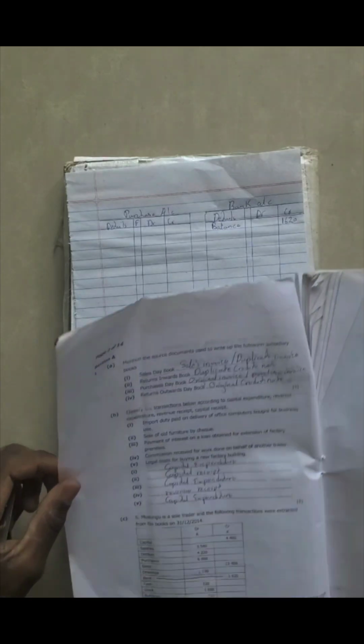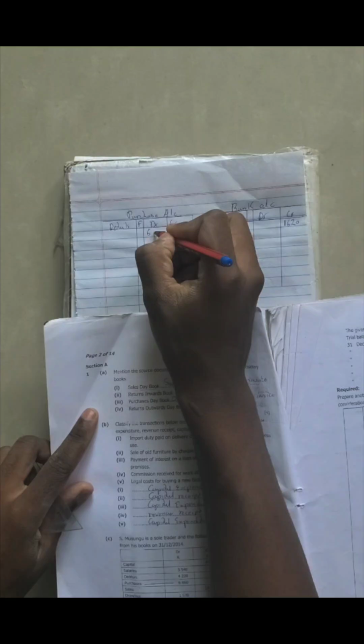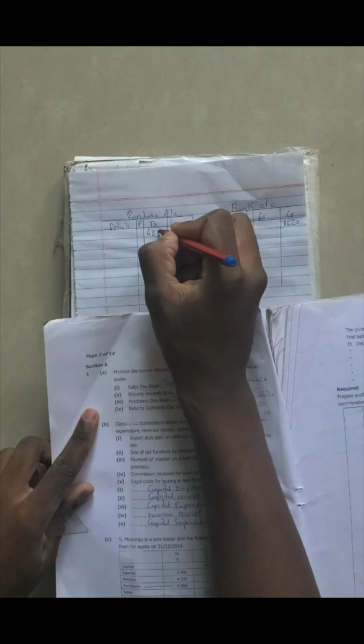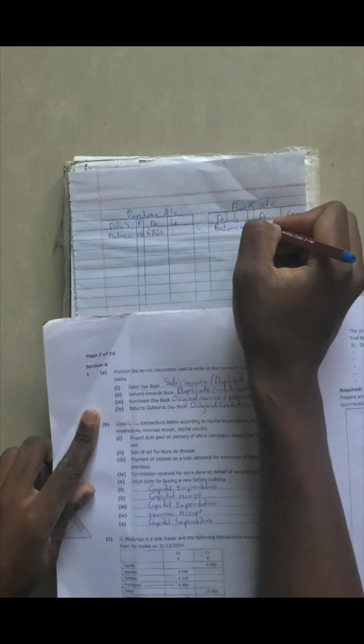Then we go on now to our purchases. What's the balance for the purchases? For the purchases, the balance is 6,860. This one is on the debit side, 6,860, which is the balance, and this should be balance carried down. Then we go on to the transactions.